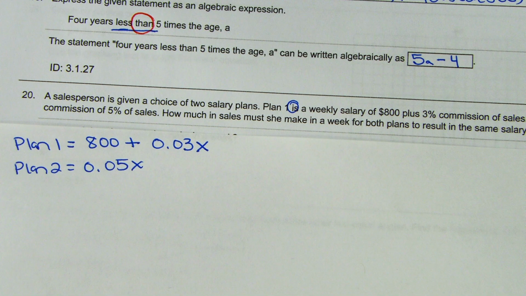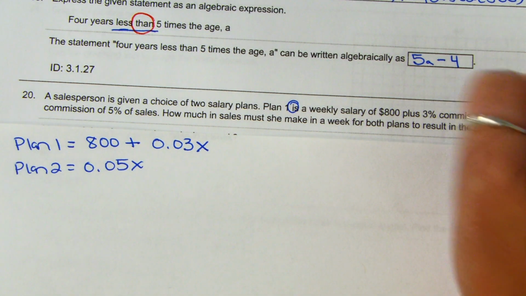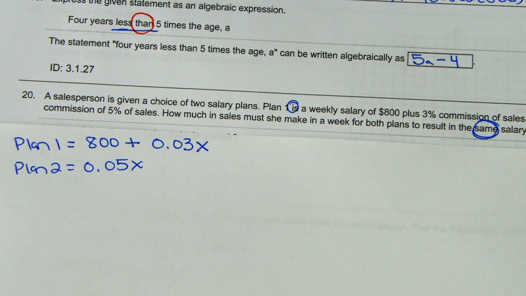Now remember, when we deal with percentages, it's a percentage of something, and it's of her sales, which we don't know how much she makes or sells in a week. That's our unknown. And so we have to convert the percentage into a decimal, which is 0.03, and it's 3% of her sales. But we don't know what her sales are. That's our unknown. So that's what we're going to do.